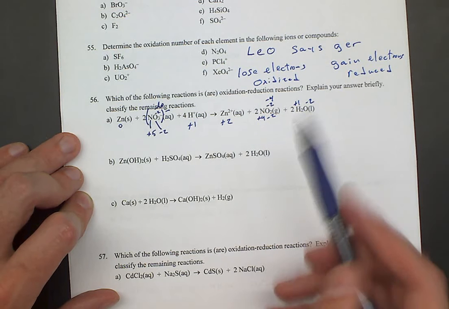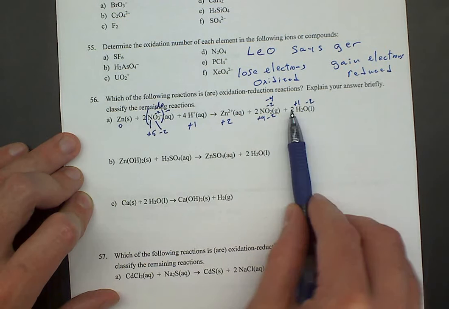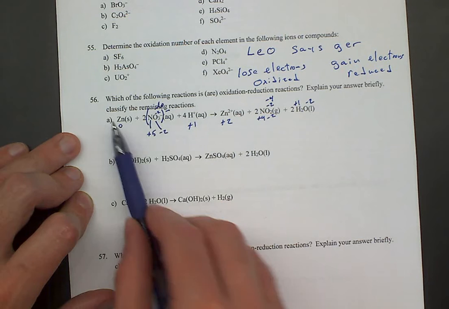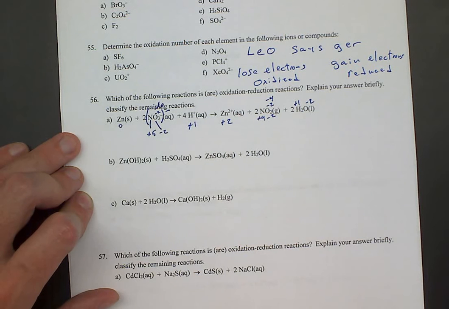In this process, we really don't have to worry about the stoichiometry with the coefficients because that's just saying how many of these molecules we have all together. It doesn't affect the charge or the oxidation state.